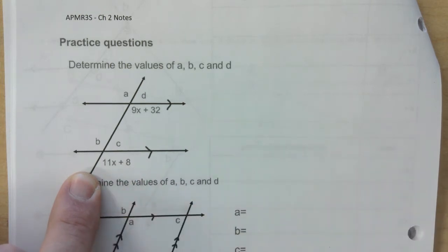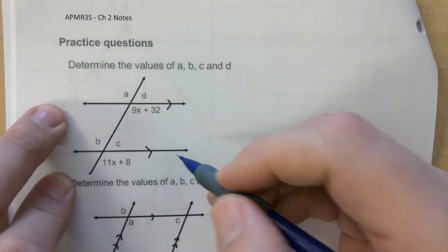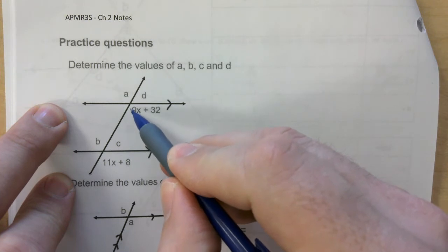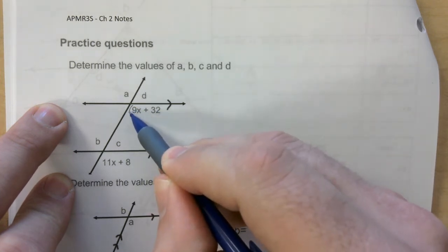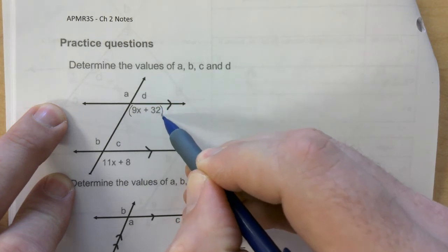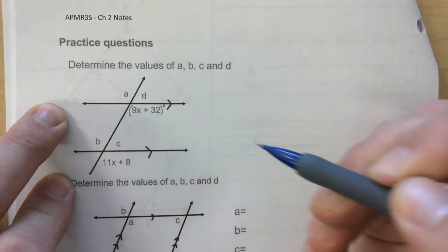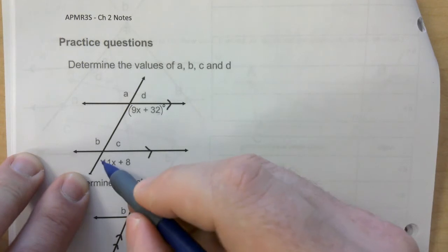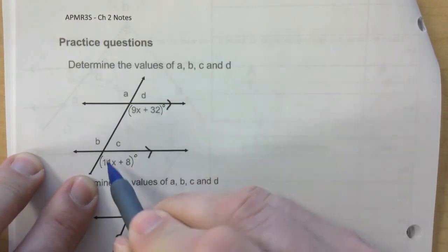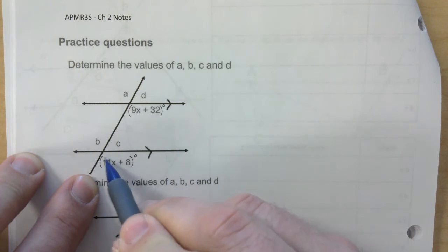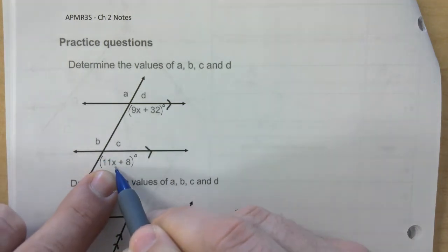So I need you to understand what's happening here. This expression represents an angle. So you can put that in brackets with a degree up top. Okay, so you take this expression here, and it's going to give you the angle. If we found x, we would be able to figure out what the angle is.